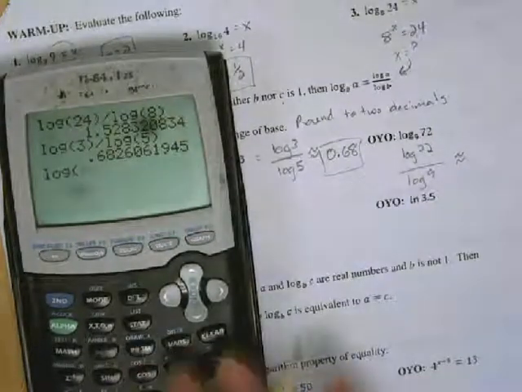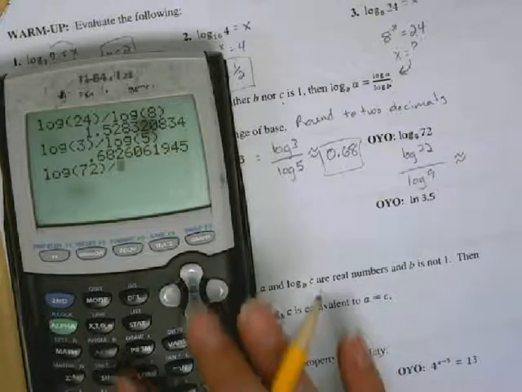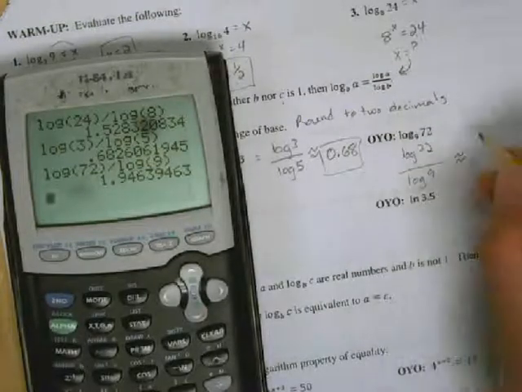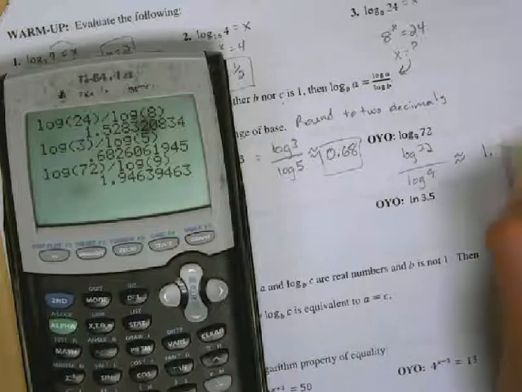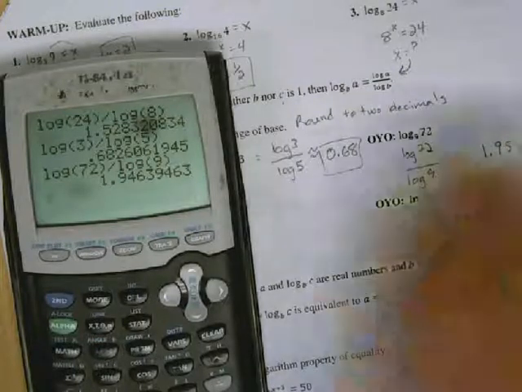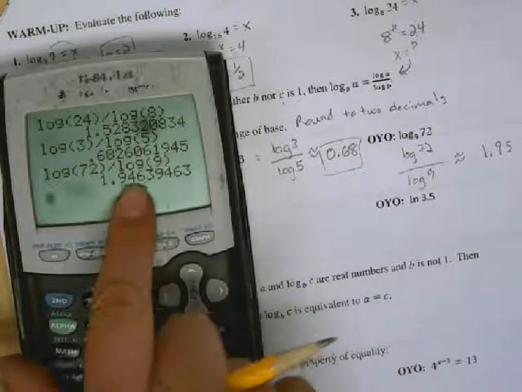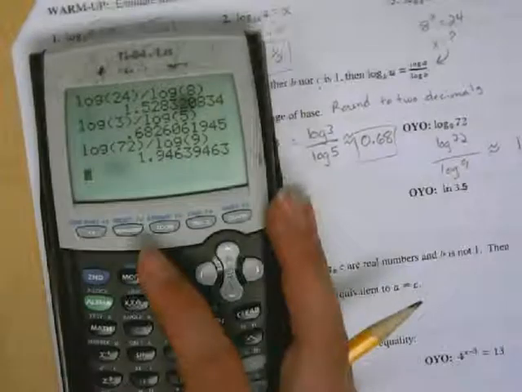Okay, so log 72 divided by log 9. Okay, closing parentheses, doing good. It's going to be approximately 1.95. Okay, because the 6, that's my third number. It's bigger than 5, so we're going to round the 4 up to 5. So 1.95. Alright, so that's those.